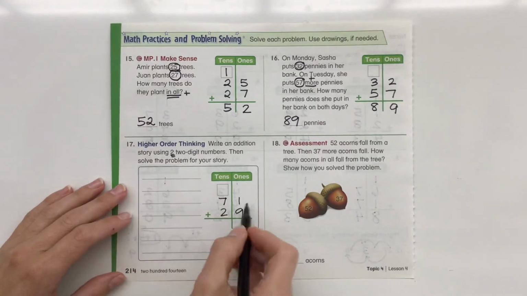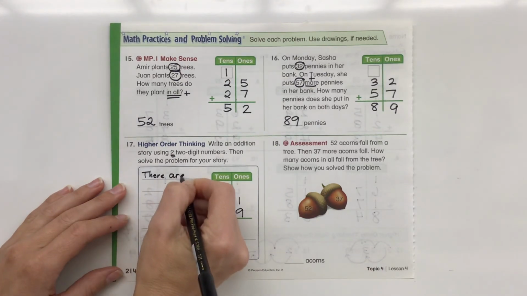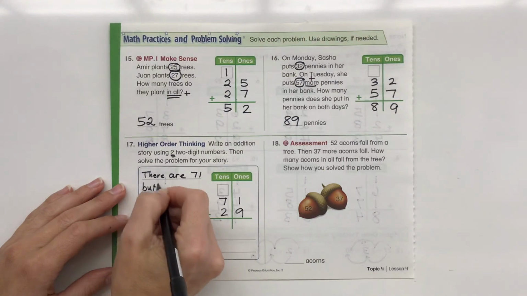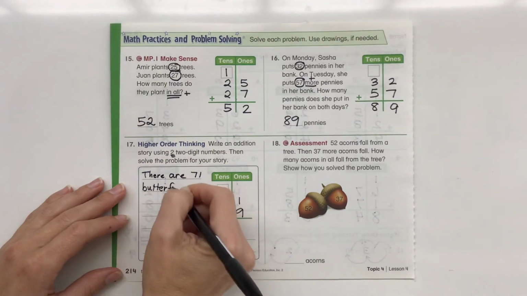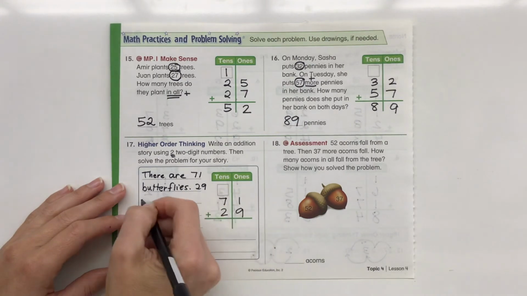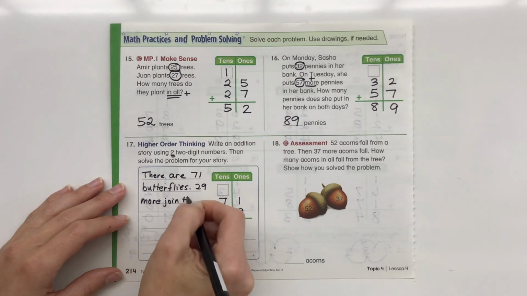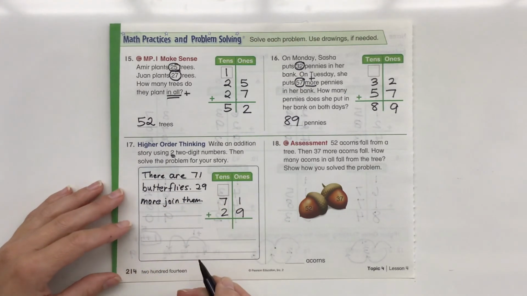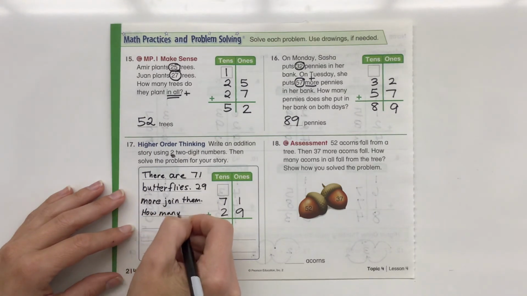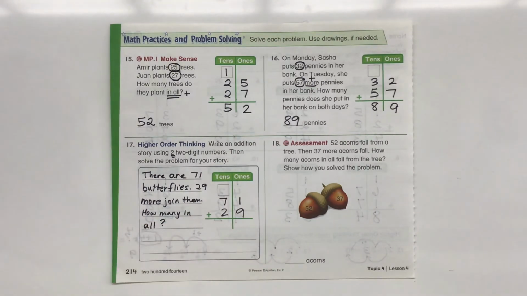I will say there are 71 butterflies. 29 more join them. So let's find out what our total is. How many in all? Question mark.